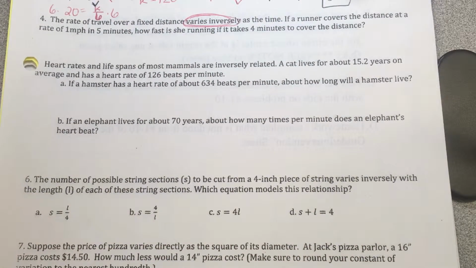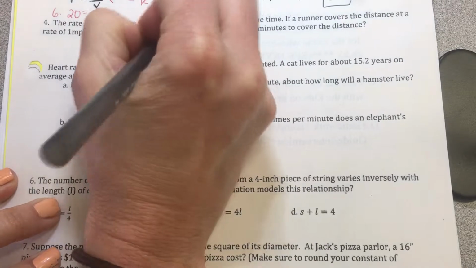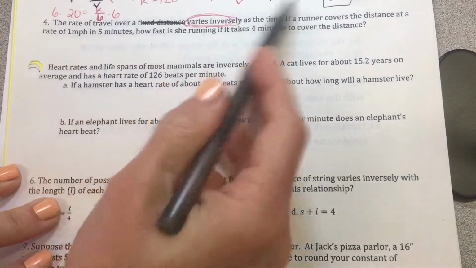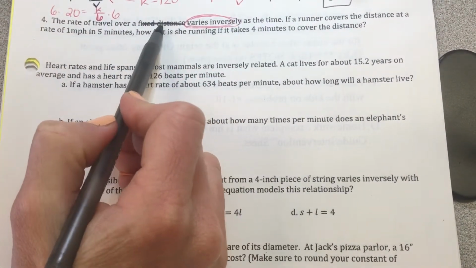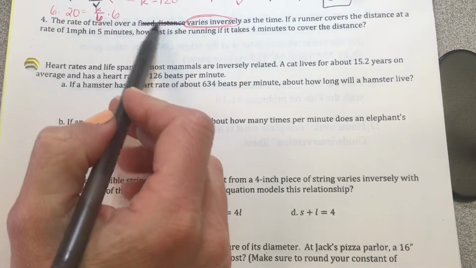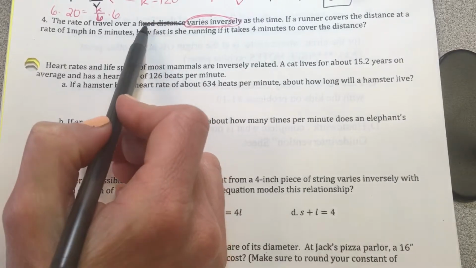What does it tell you about the distance in the very beginning? What word do they use to describe the distance? Fixed. What does fixed mean? It stays the same. It doesn't change. So we're not going to be plugging numbers in for that if it stays the same. So the fixed distance isn't going to matter.